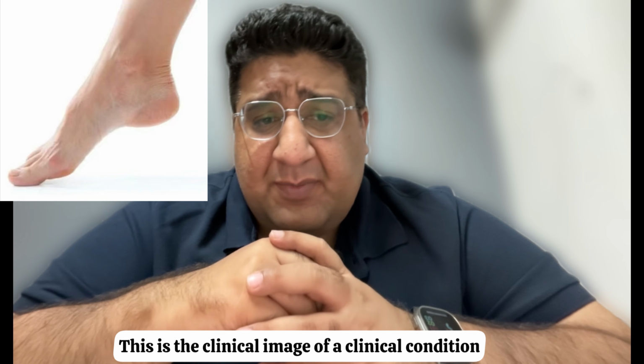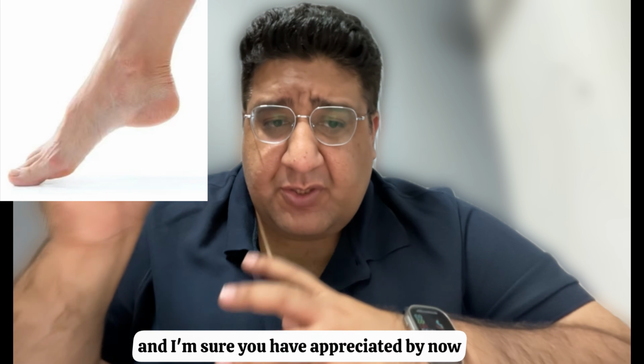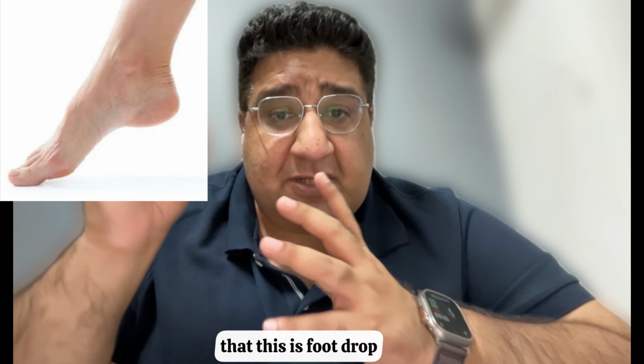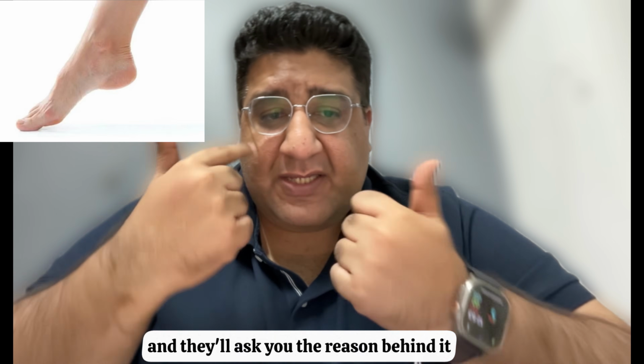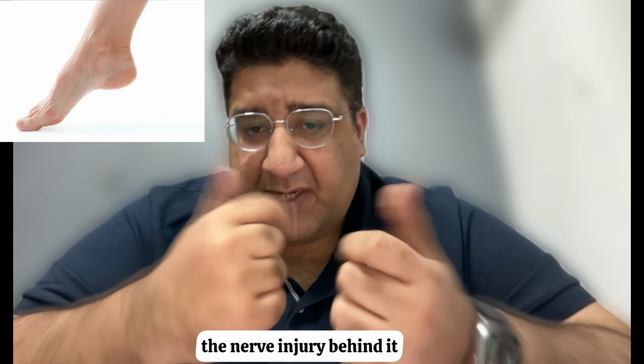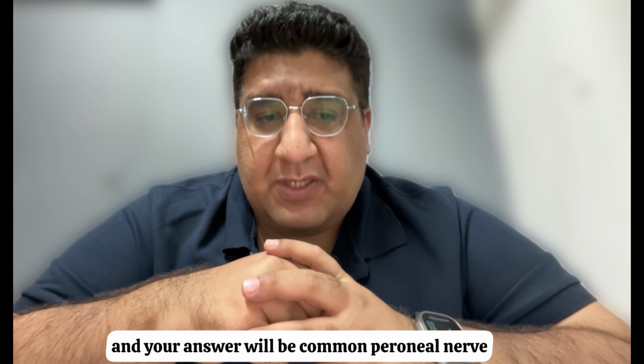Look at this eighth image. This is the clinical image of a clinical condition, and I'm sure you have appreciated by now that this is foot drop. But that's not the question. They will give you this image and they'll ask you the reason behind it, the nerve injury behind it, and your answer will be common peroneal nerve.